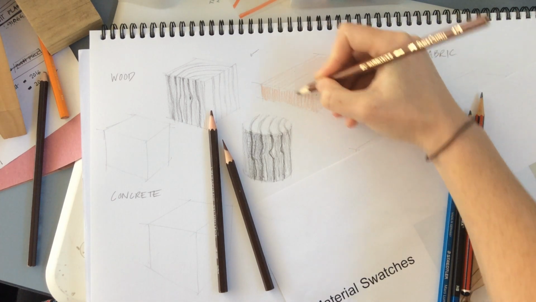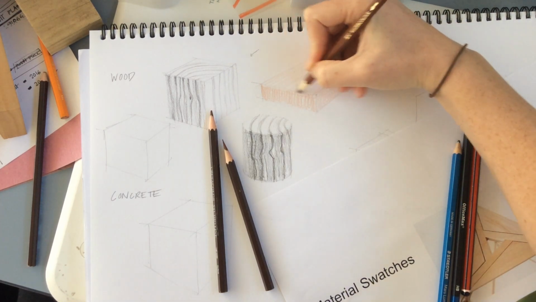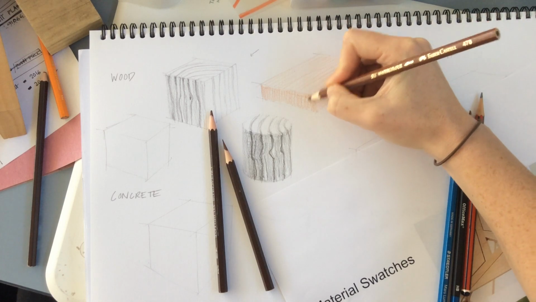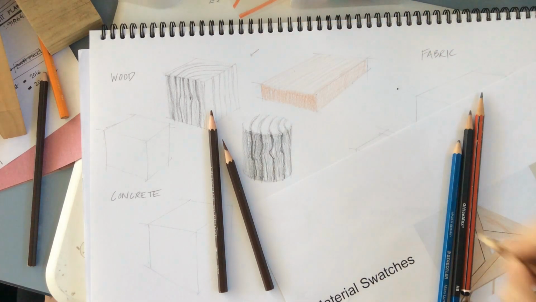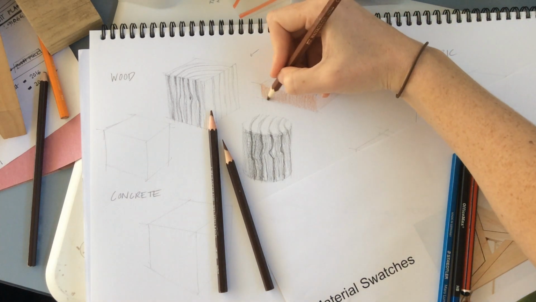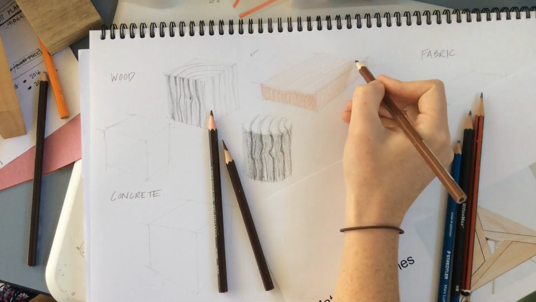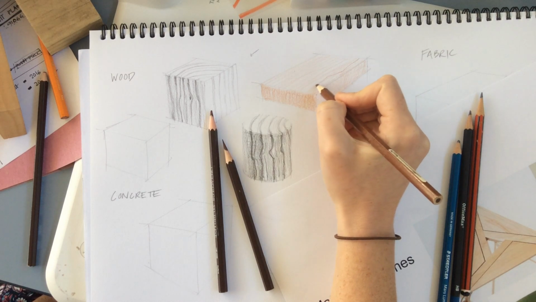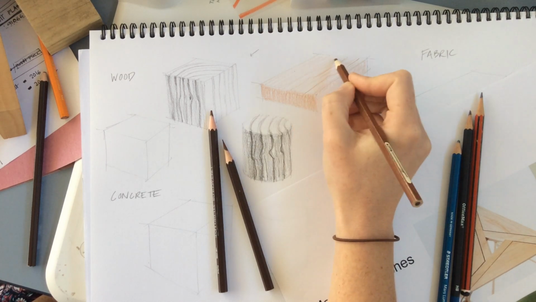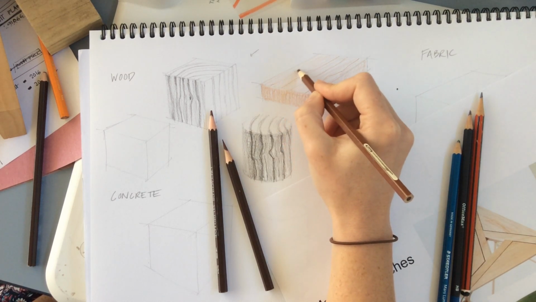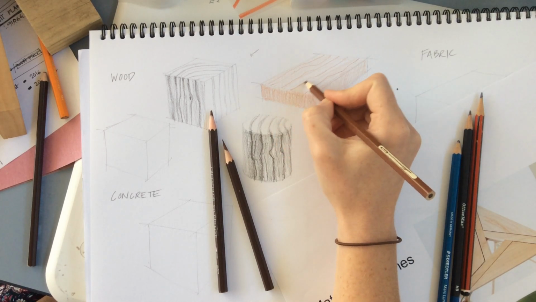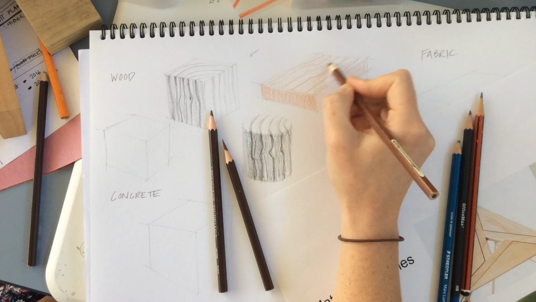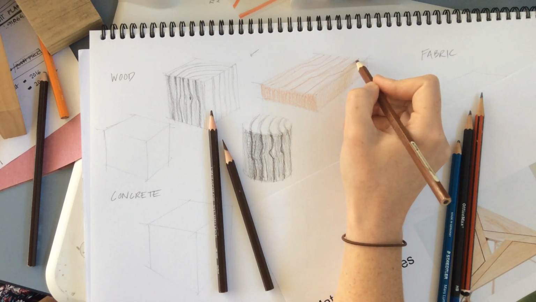Nice blunt pencil, nice wide stroke. And now I can apply my texture, which essentially was there already with my nice broad kind of stroke that I applied at the beginning.